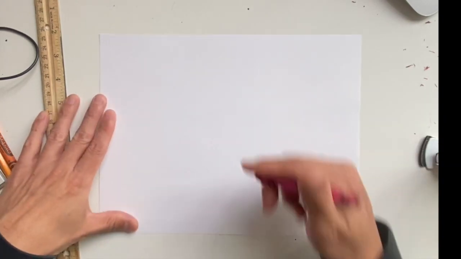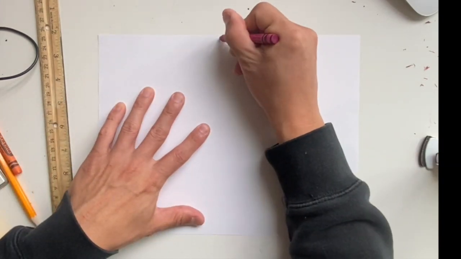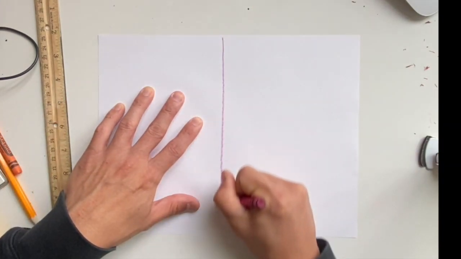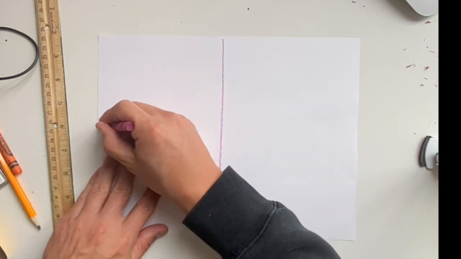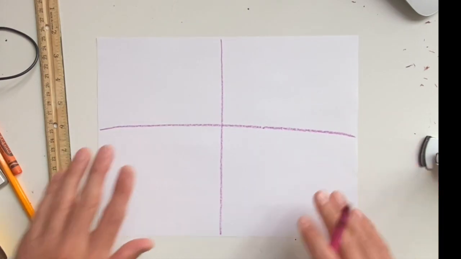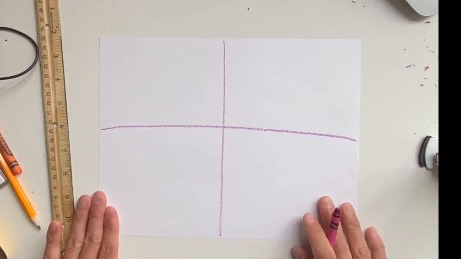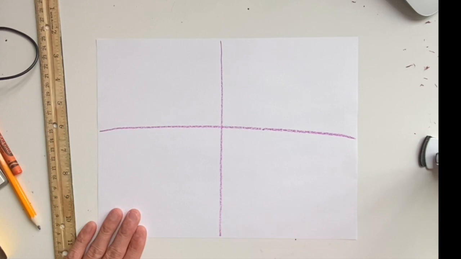So the first thing I'm gonna do is I'm gonna draw a line from the top to the bottom in the middle, from top to bottom. Then I'm going to draw a line in the middle from left to right. So I'm splitting up the paper into 4 different spaces because you're gonna be learning about 4 different types of lines.